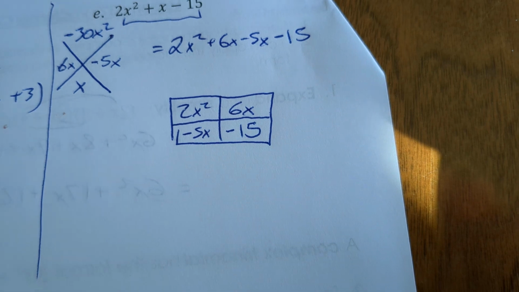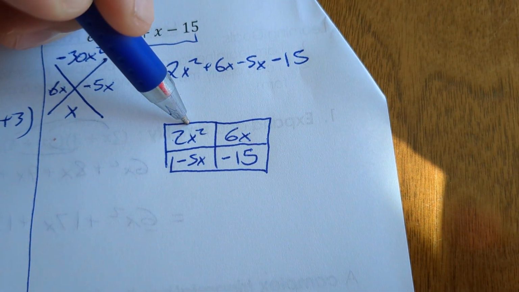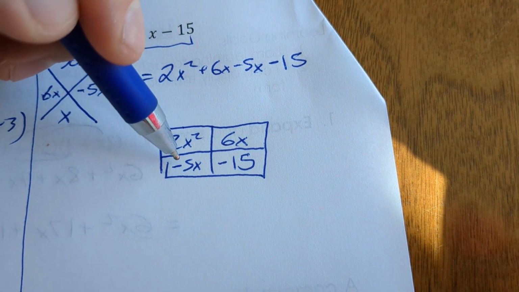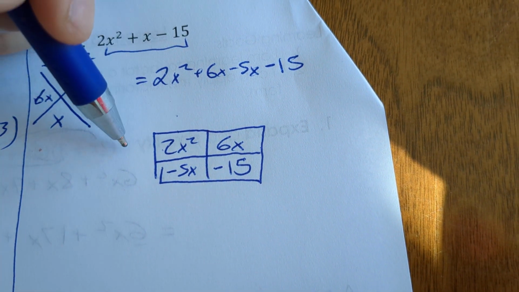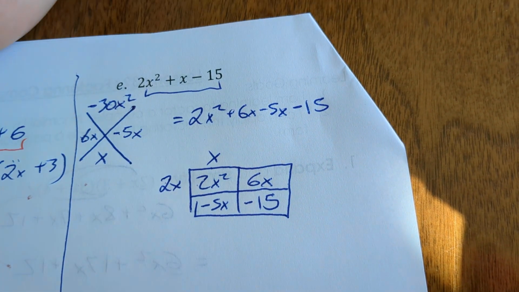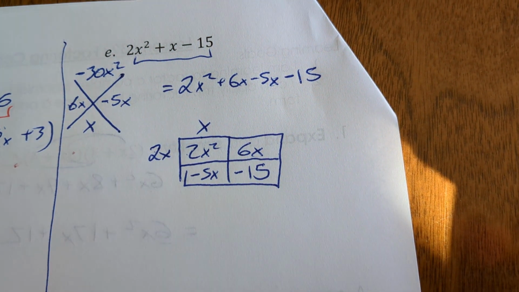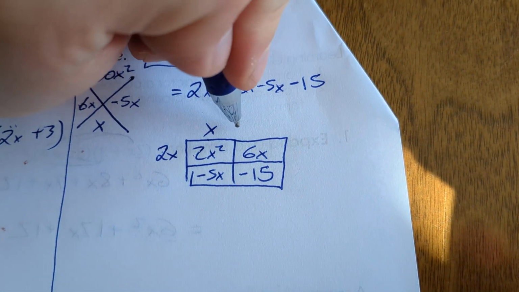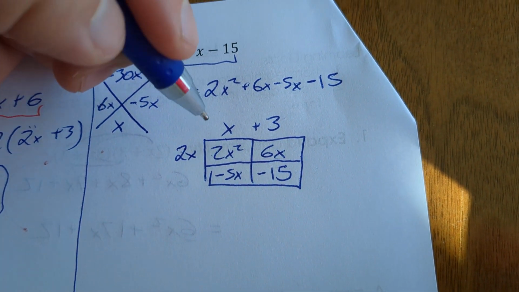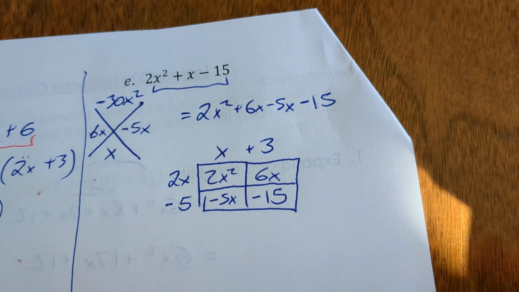Okay, so we need two numbers that multiply to 2, which is only 2 and 1. And then 2 doesn't go into 5, so we can't put the 2 here. We have to put it here because it goes into the 6. So this is going to be our 2x, and this is just going to be x. Right? 2x times x is 2x squared, and then we can go from there. So 2x times 3 would be 6x. And then x times what gives us negative 5x? This would be negative 5.